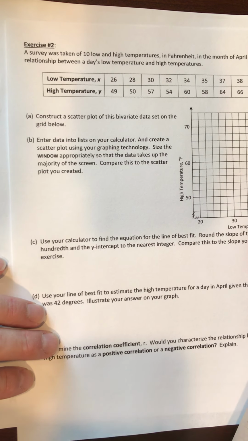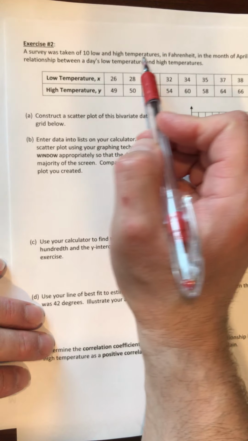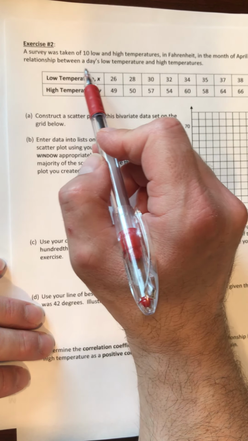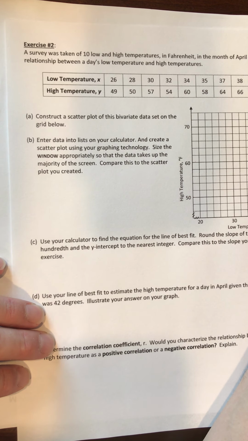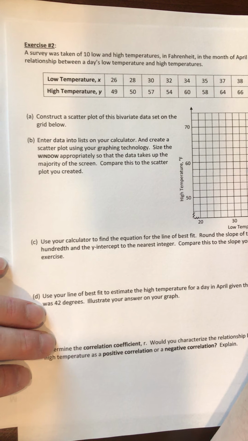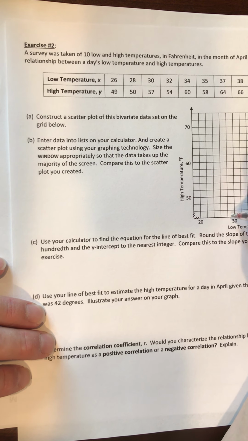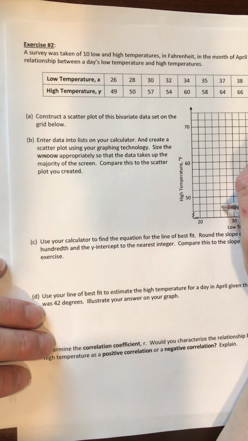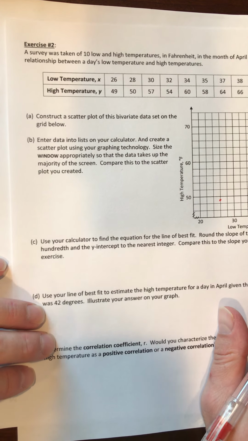So let's plot this just to get a feel here. It says a survey was taken of 10 low and high temperatures in Fahrenheit in the month of April to establish a relationship between a day's low temperature and high temperatures. All right, here we go. So 26 is going to be 22, 24, 26, and then that was a temperature of 49. And if each box is 2, that's going to be halfway in between.